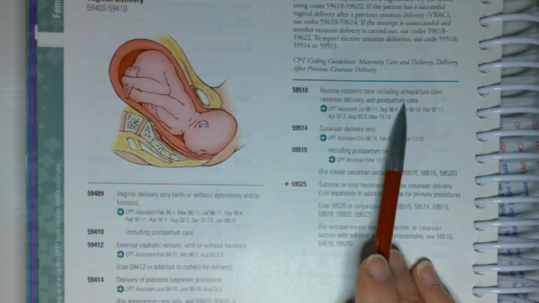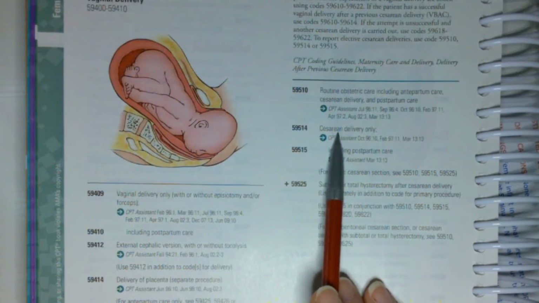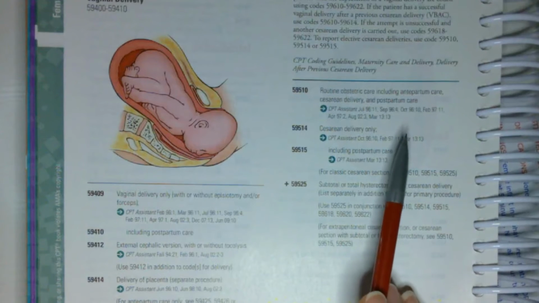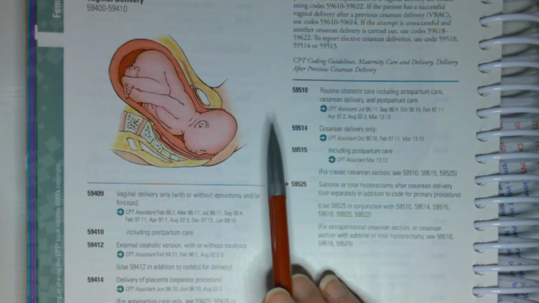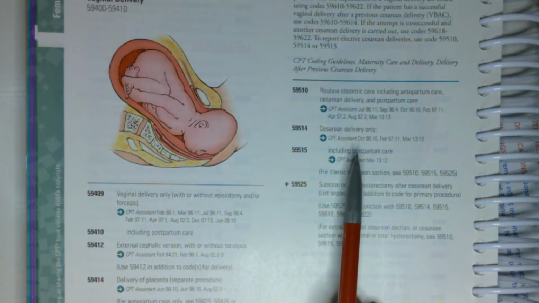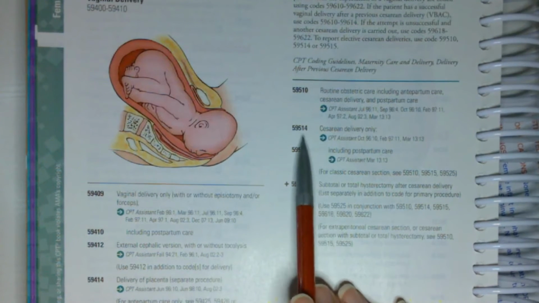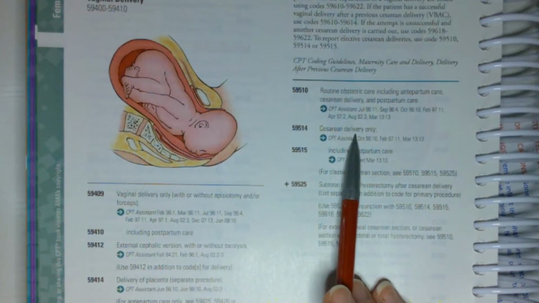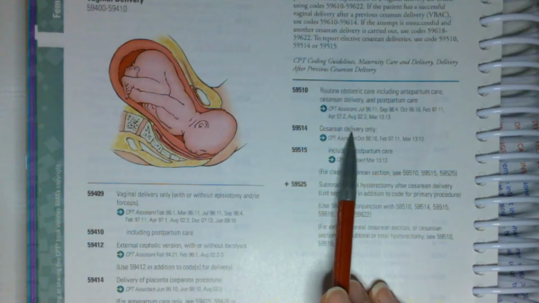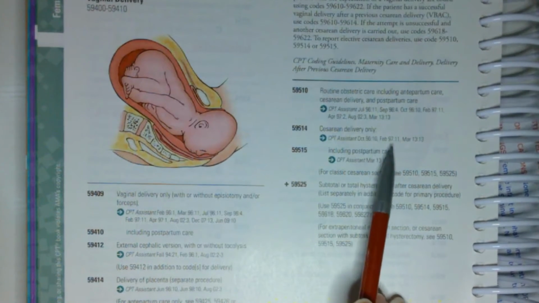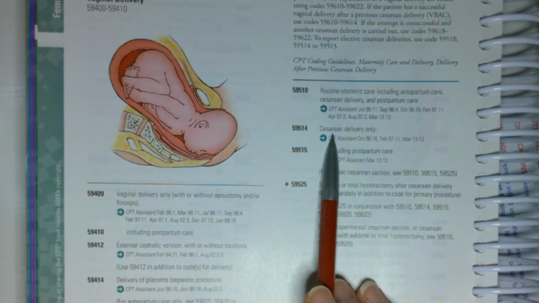Now, if this is a provider that's not in the same group, that maybe received the cesarean from someone else, maybe there was a different group doctor on call during that time, and they just had the cesarean delivery, and that provider did not provide any of the prenatal care or postnatal care, this is what you would bill, the cesarean delivery only.